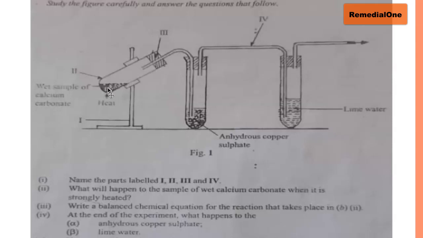So that's the first thing. Then when you continue to heat the sample after it has lost the water, the calcium carbonate will decompose, or break down, to give us calcium oxide and carbon(IV) oxide.